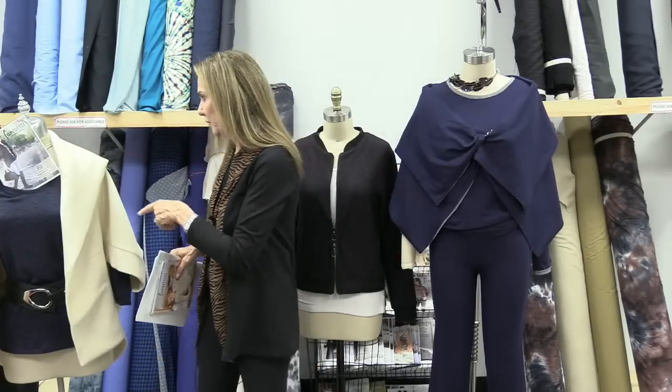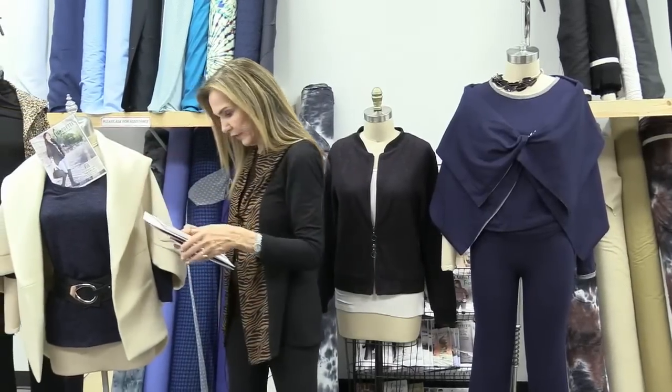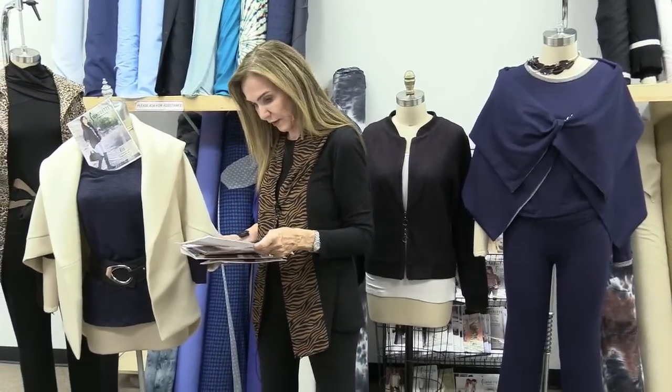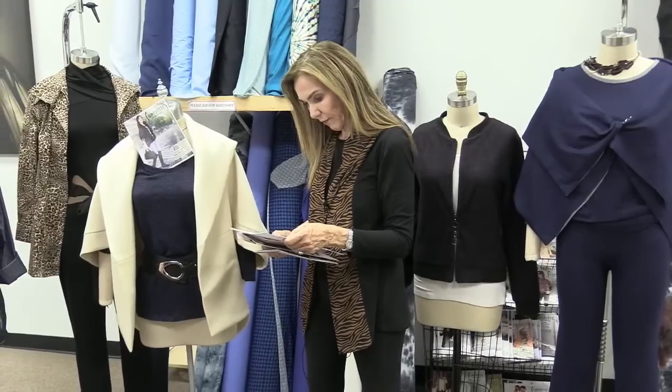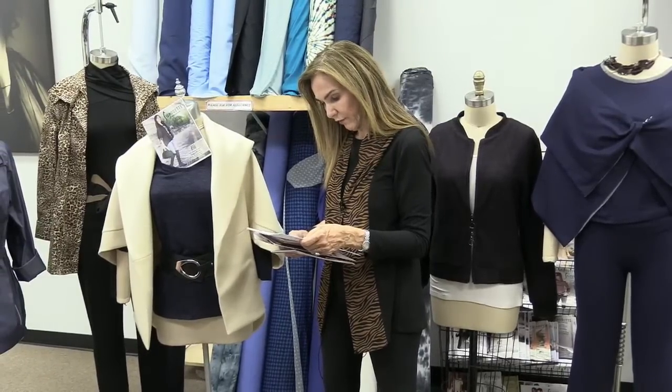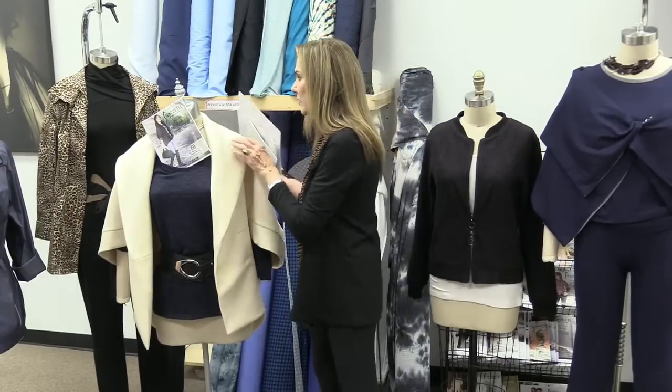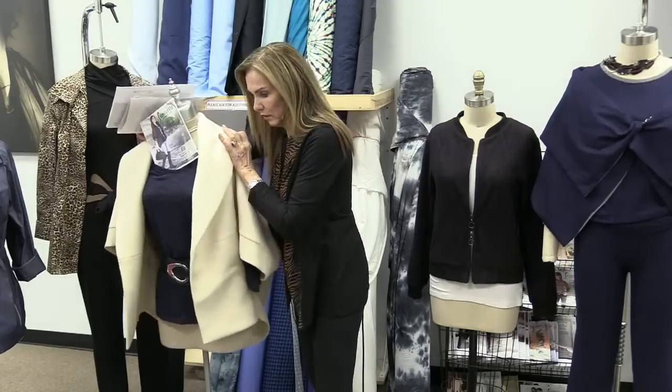Can we see the back of the cream cape? Is this cream? It's kind of off-white. I didn't tell you this fabric, you guys. This fabric is amazing. The cape is, I did tell you, $57.92. Sorry. Can you see the back? Yes.